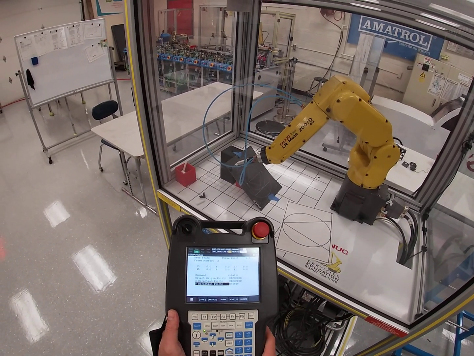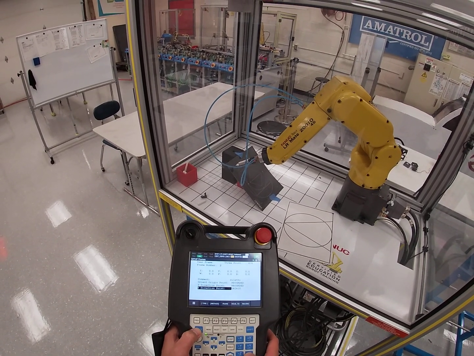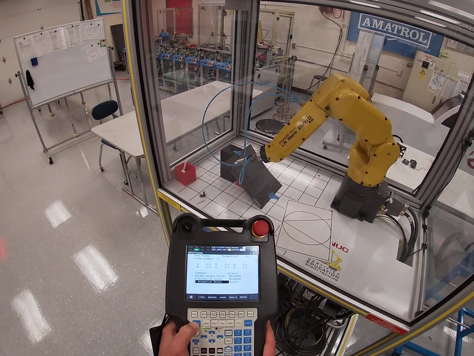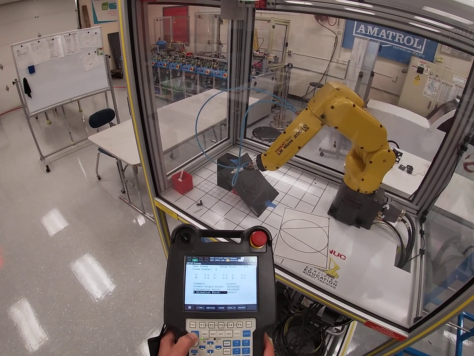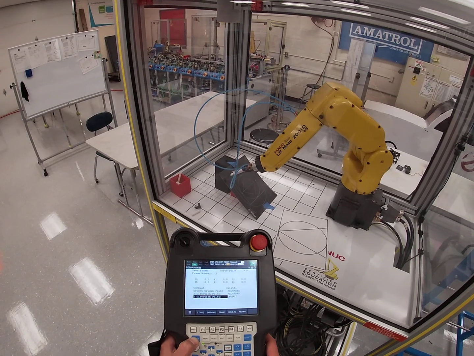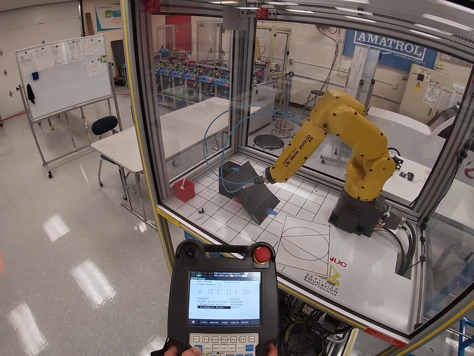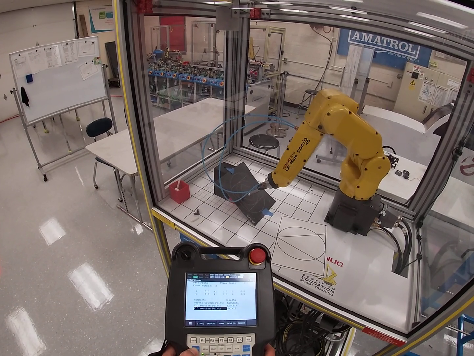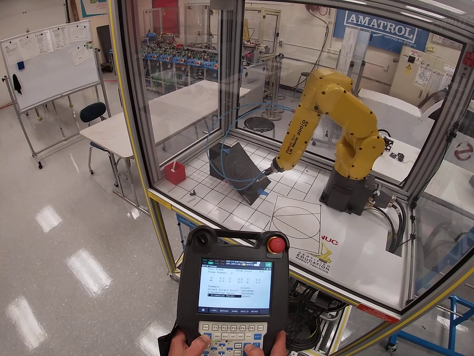All right, go back to joint. Okay, and then we're going to move the robot, obviously a lot faster than that. And I'm going to move the robot down here. You can kind of see where we're moving over here.